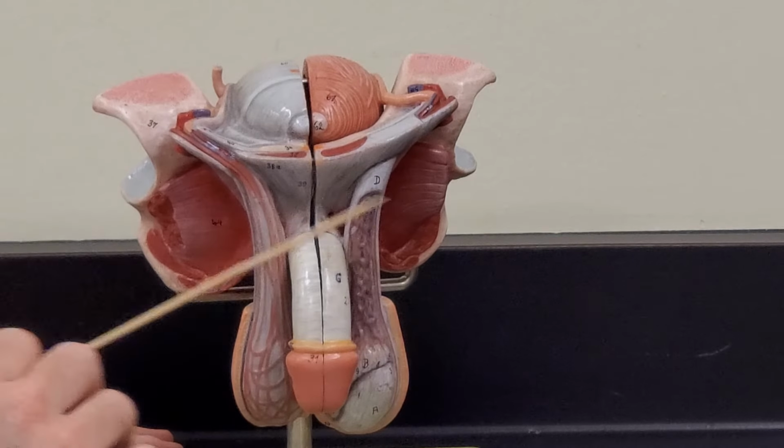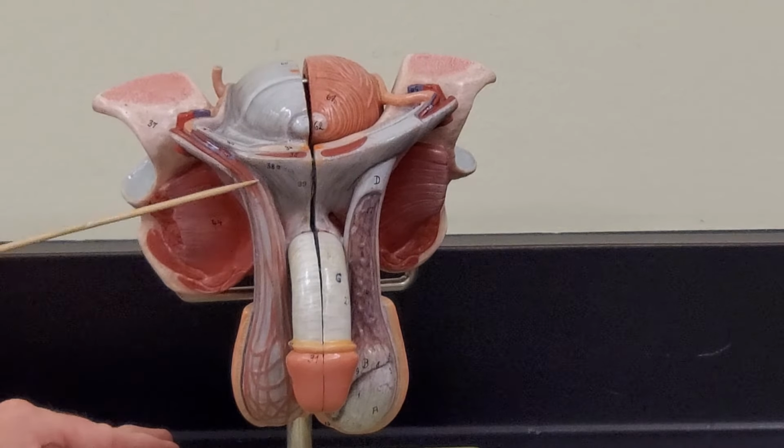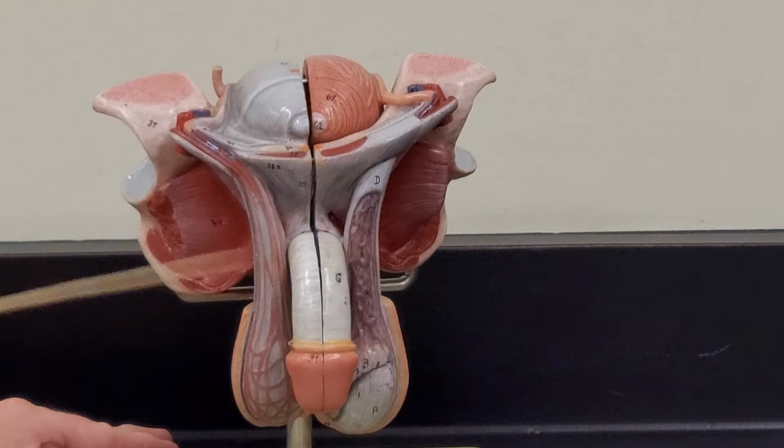Now, if I flip it back around, on this side, just outside the blood vessels, there's all these red strips here which represent a muscle called the cremaster muscle. The cremaster muscle can contract and pull the testes closer to the body, or relax and let the testes fall farther away from the body. Sperm are produced at a specific temperature that is just below body temperature. Body temperature is 98.6. Sperm are produced around 94 to 96 degrees Fahrenheit.